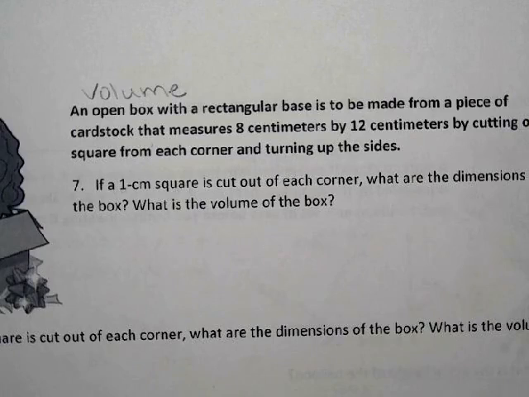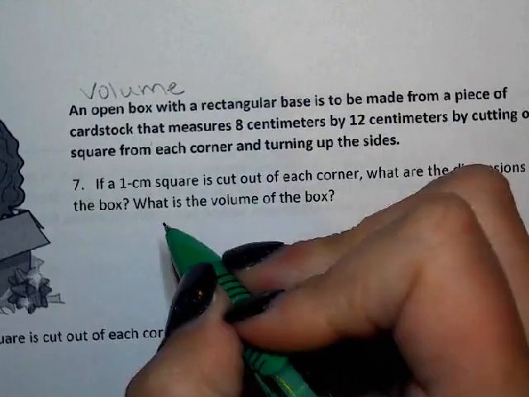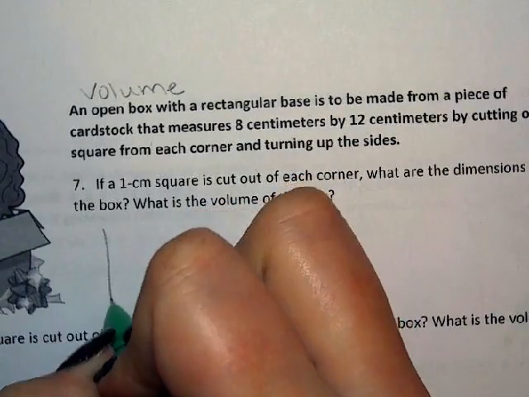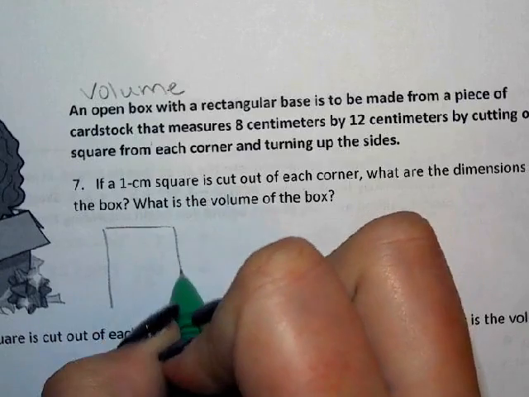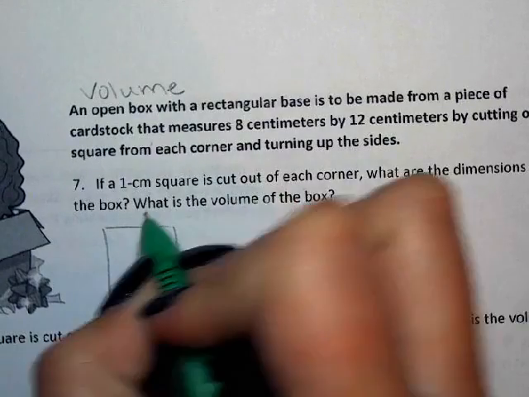Marvelous. Okay, let's go ahead and start drawing. All right, so we've got 8 centimeters, 12 centimeters. That is our starting piece of cardstock.